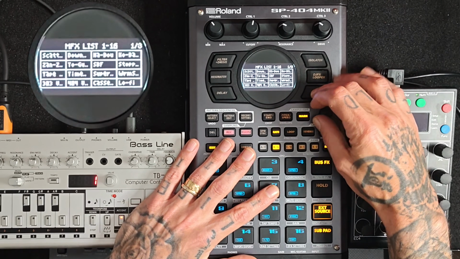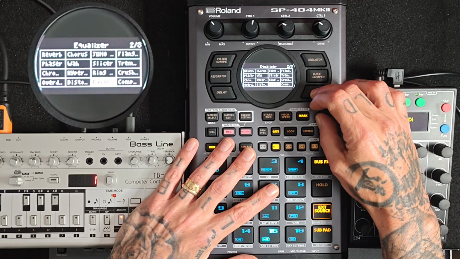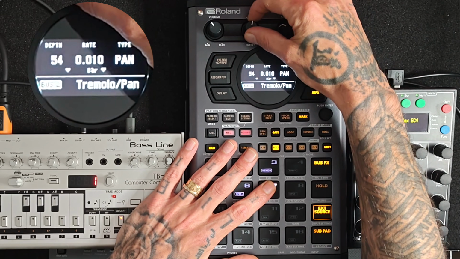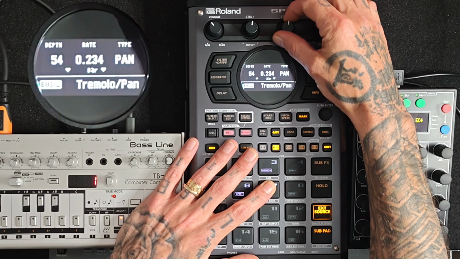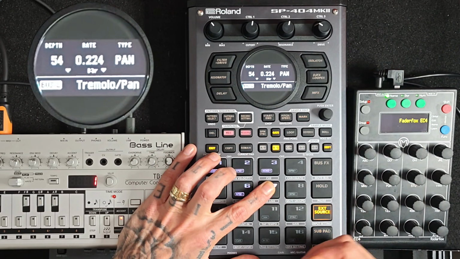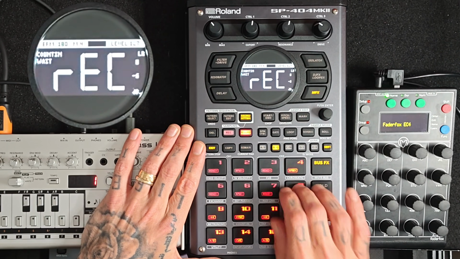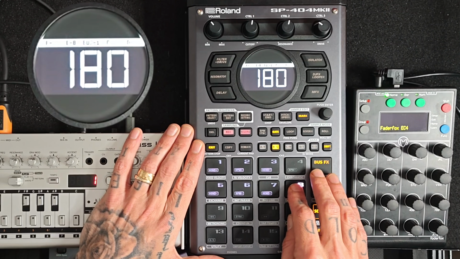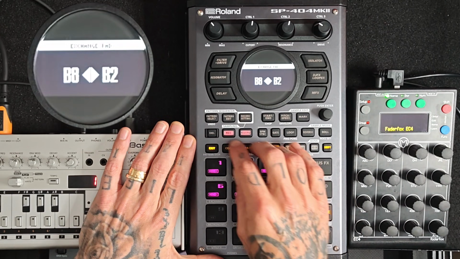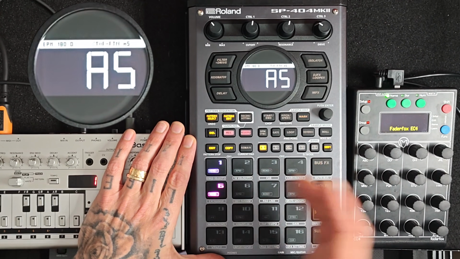Now let's add a little bit of tremolo and pan. Something like this, resample. Nice, let's exchange and see what happens.